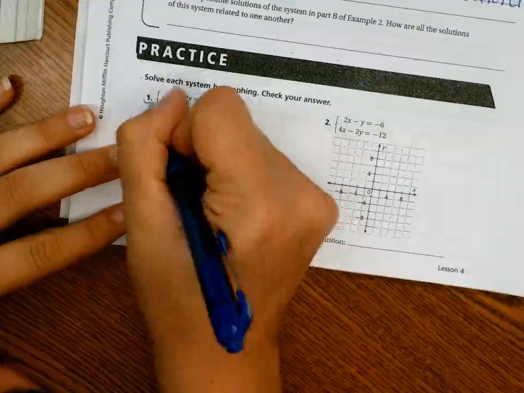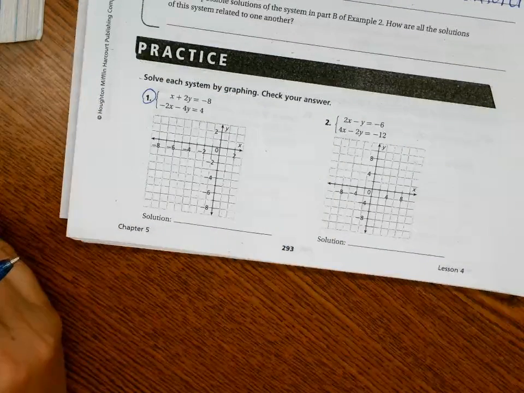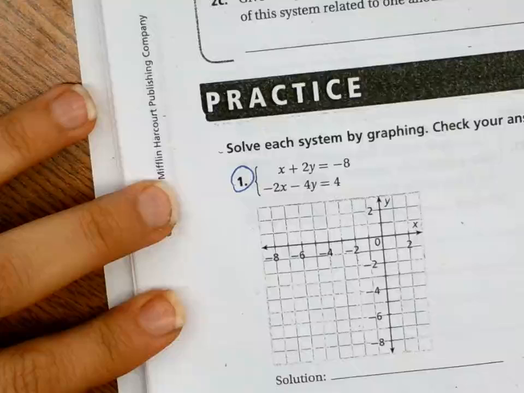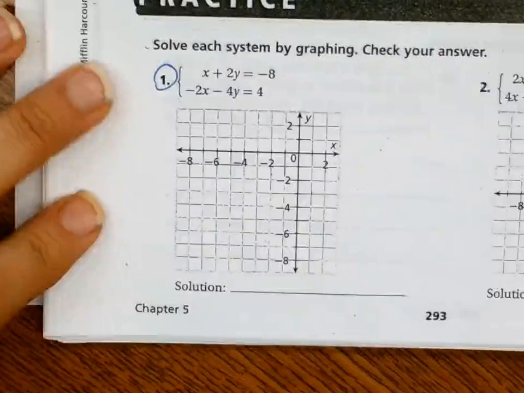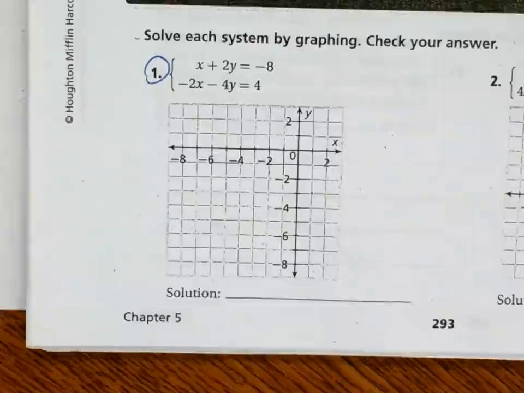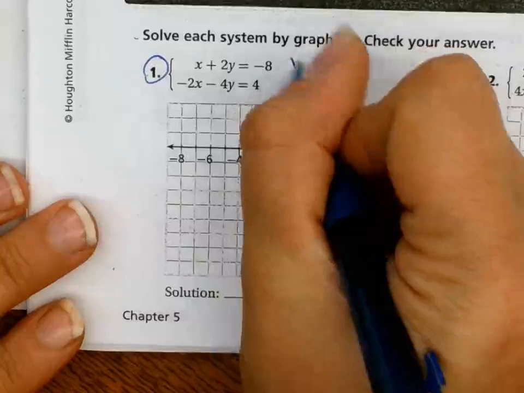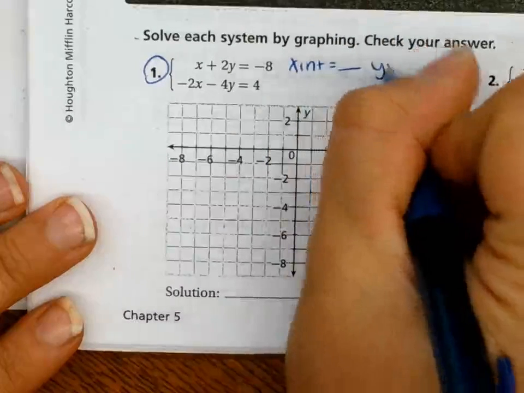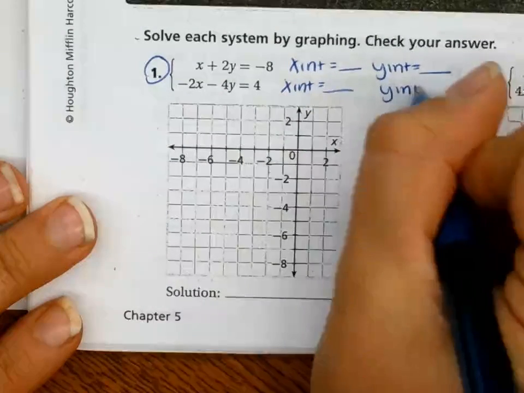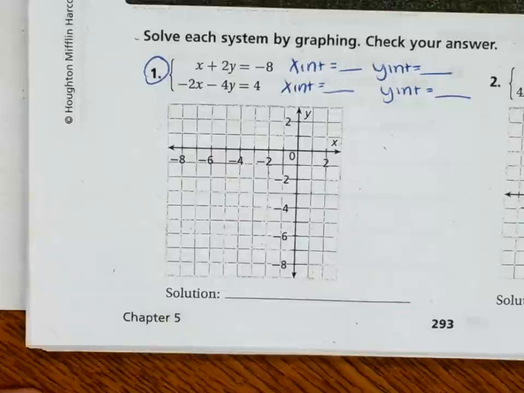I want you to solve it by graphing. Your x-intercept is when y is 0. Your y-intercept is when x is 0.